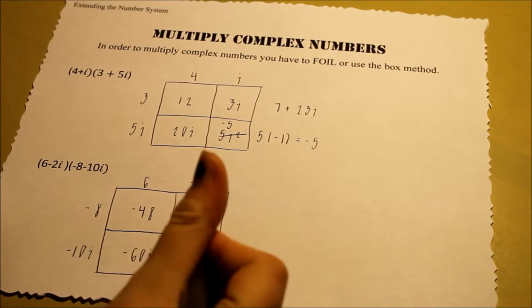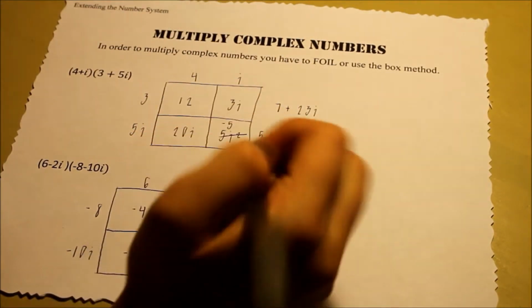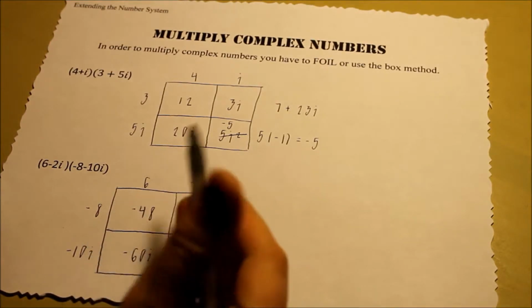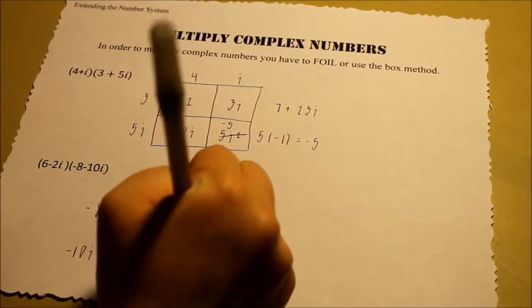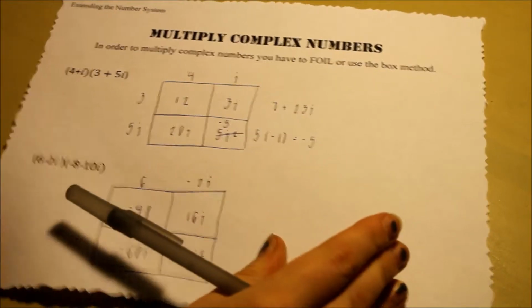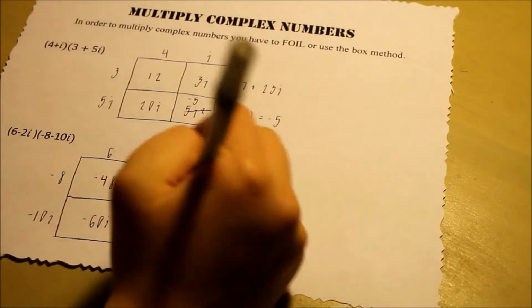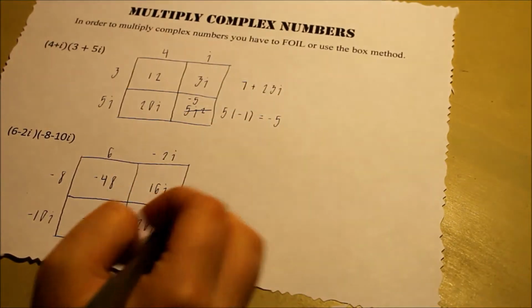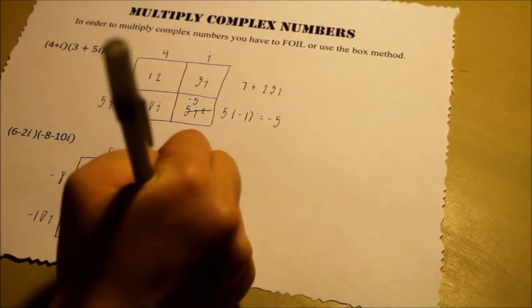Negative 8 times negative 2i is 16i. And negative 10i times a negative 2i equals a 20i squared. And you have to do the same thing we did in the previous example, which is 20 times a negative 1, since i squared equals a negative 1, which will make this a negative 20.